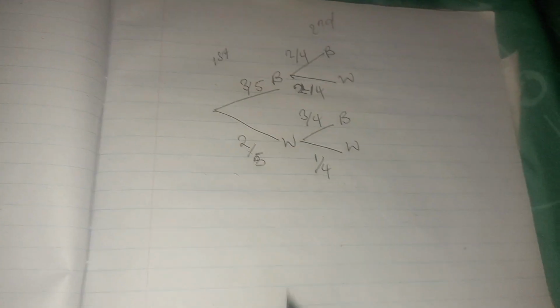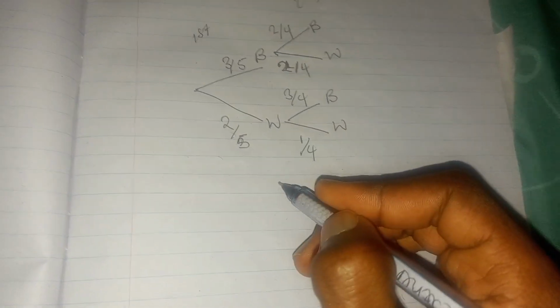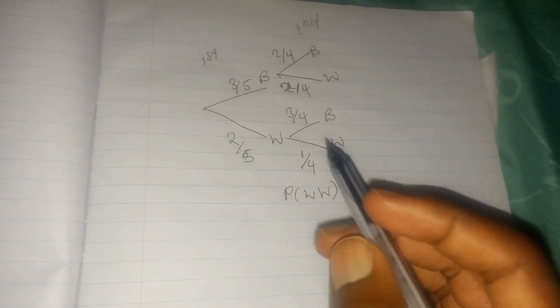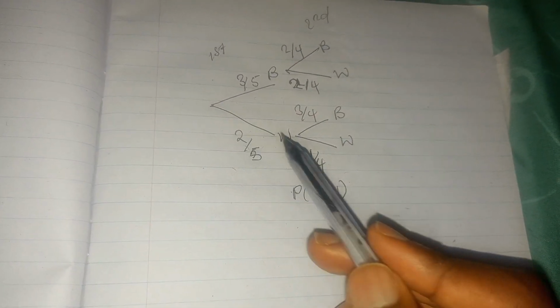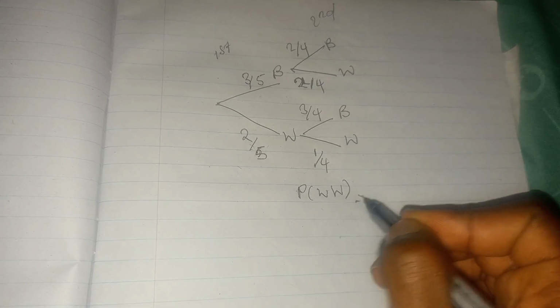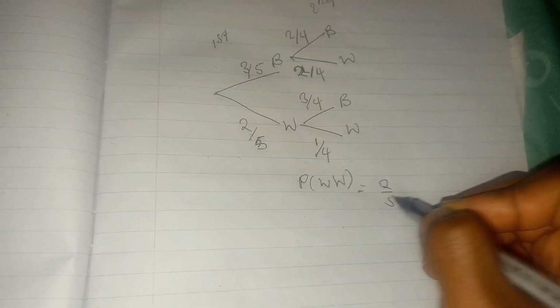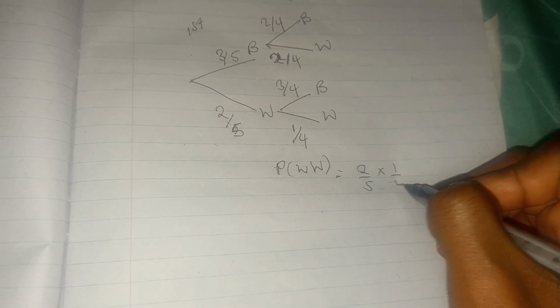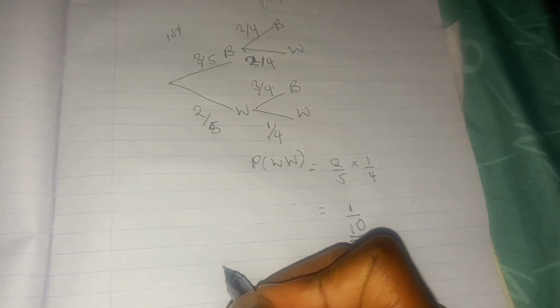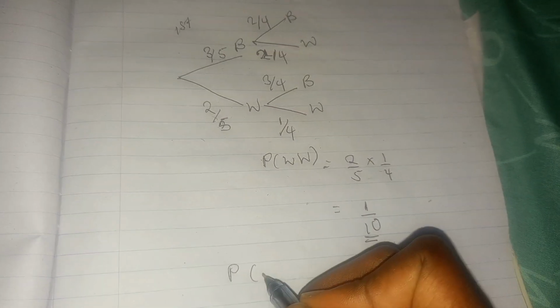So if we are to find the probability that both are white, we're going to get the probability of getting a white and a white. So this will be equal to 2 over 5 multiplied by 1 over 4, which is going to be equal to 1 over 10. And then next we're going to have the probability of different colors.